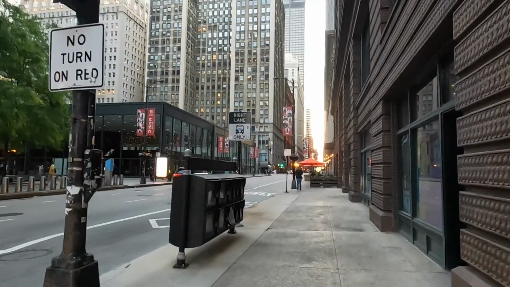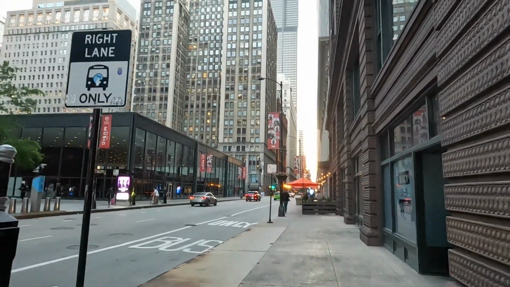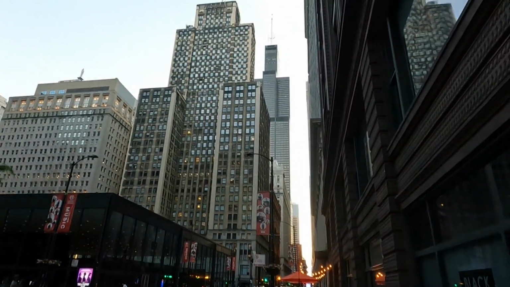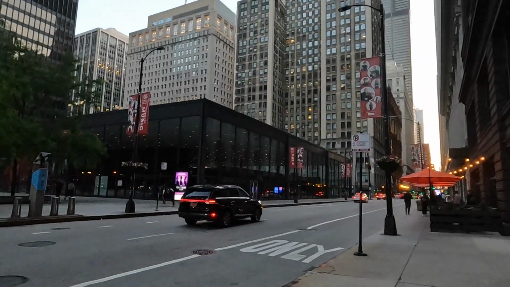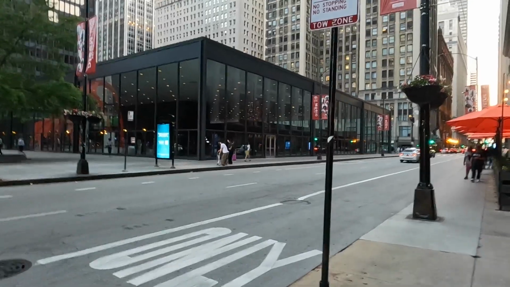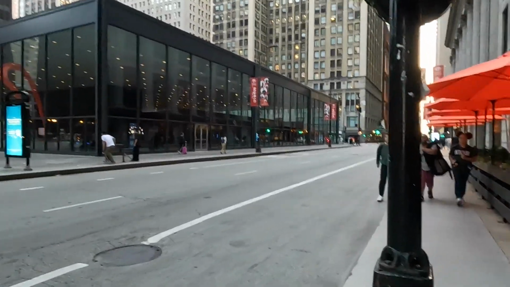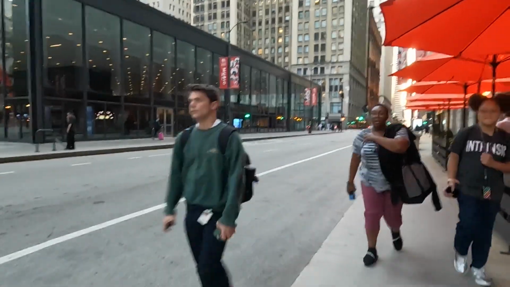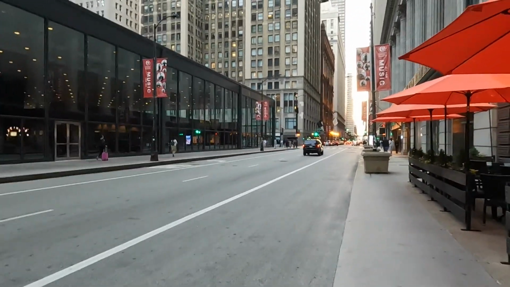They also have an observation deck, and you have to pay an admission fee to check out these observation decks. You can see the Willis Tower from there. We will check out the Willis Tower in my future uploads of Alex's Adventures.